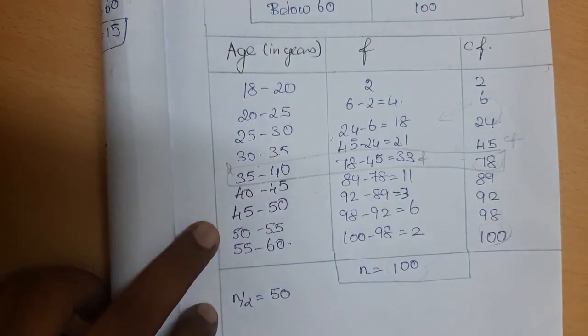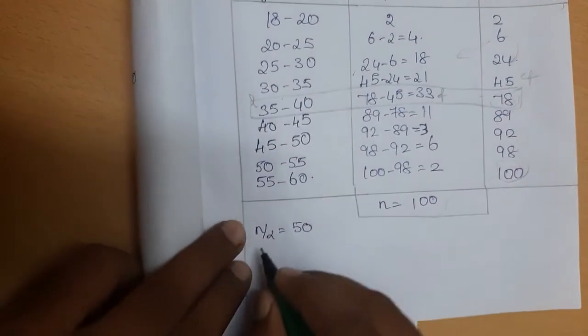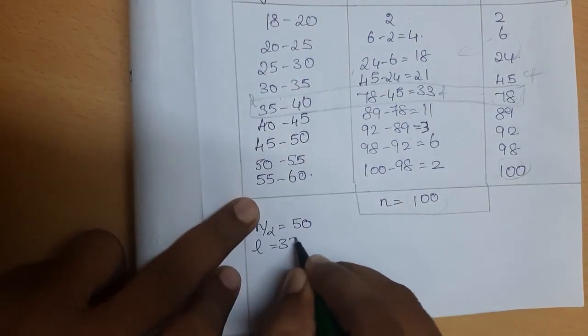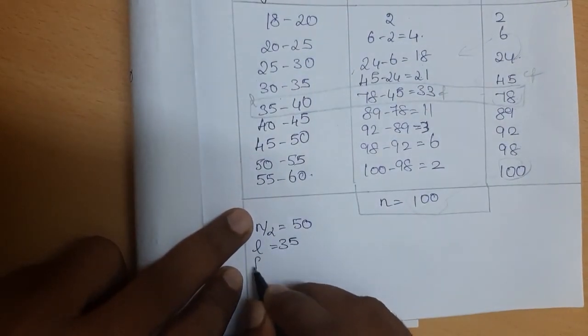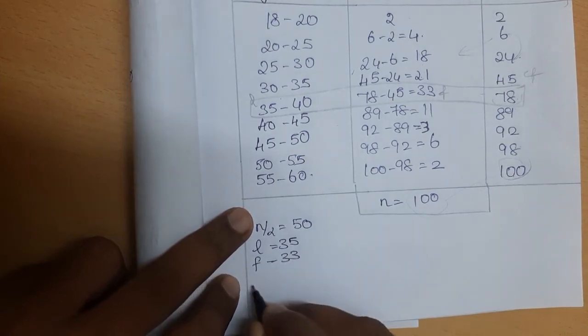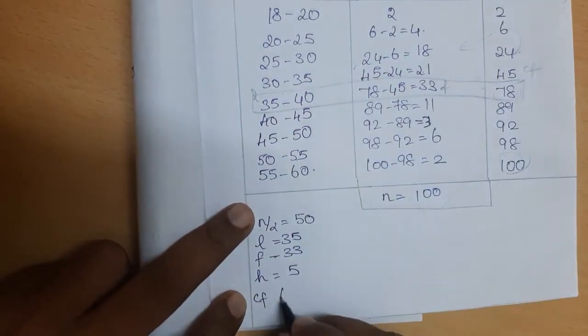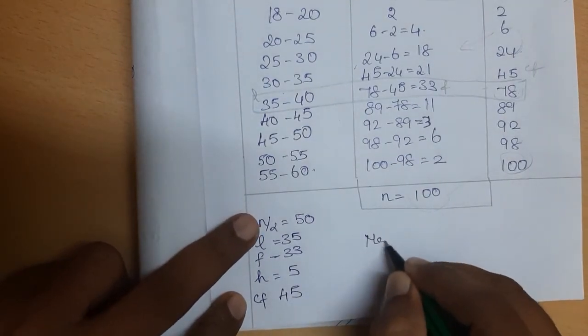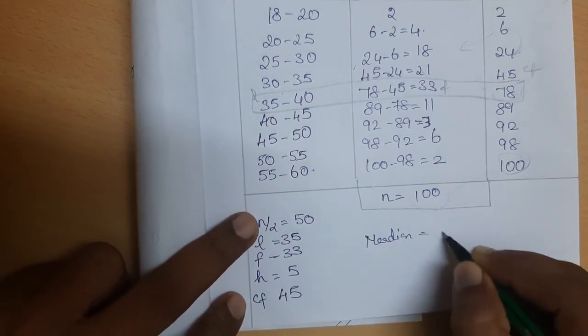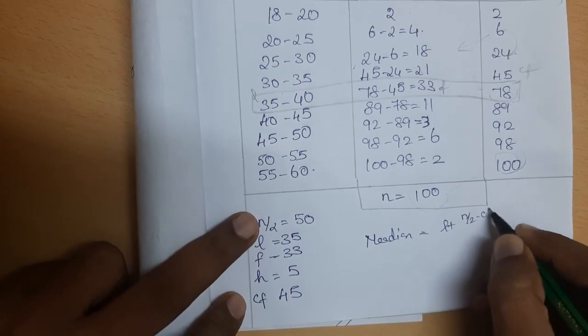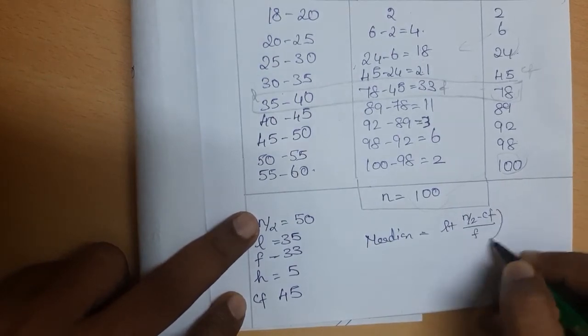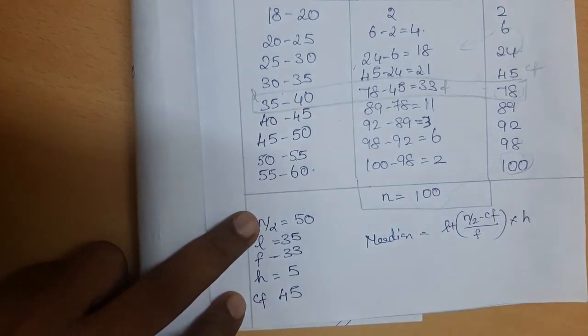So this is the lower limit L, this 33 is the frequency, and 45 is the preceding cumulative frequency, and the height is 5, right? So the lower limit is 35, frequency is 33, height is 5, and the preceding CF is 45. Let me substitute in the formula. Median is equal to L plus n by 2 minus CF, divided by f, into h.